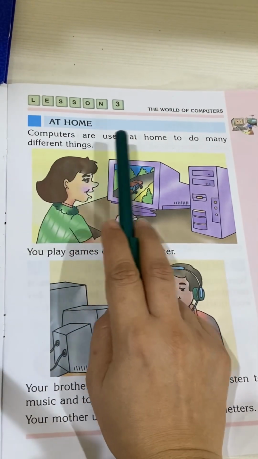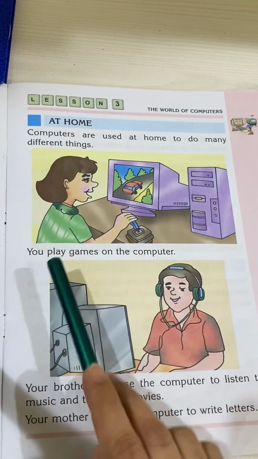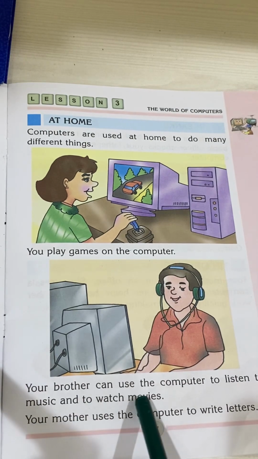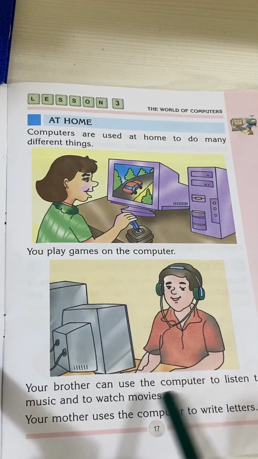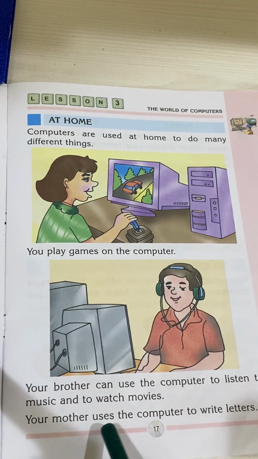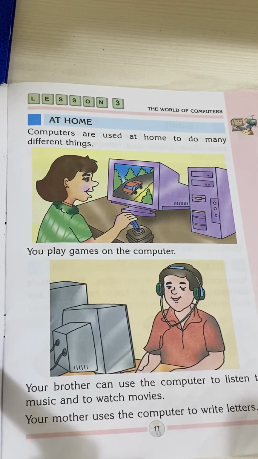At home, computers are used to do many different things. You play games on the computer. Your brother can use the computer to listen to music and to watch movies. Your mother uses the computer to write letters.